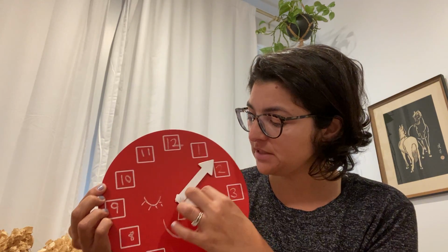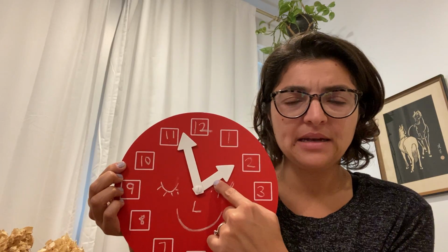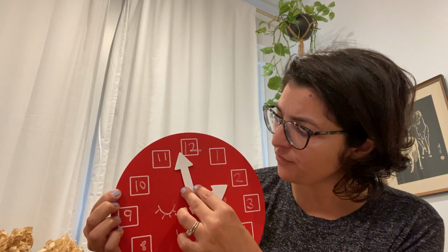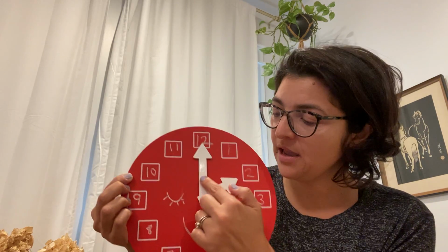And what we're going to learn today is about our special hands, our long hand and our short hand on the clock. The short hand here is our hour hand, and it's going to tell us what hour of the day it is. It's going to point out a certain number, and that's going to tell us which o'clock it is, what time it is.